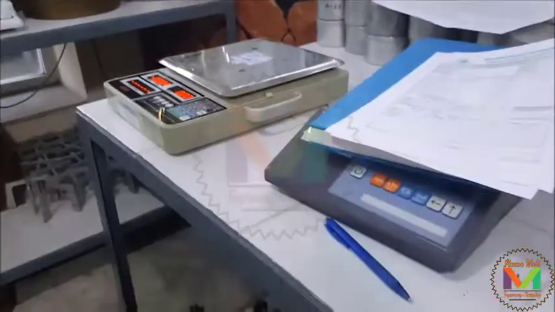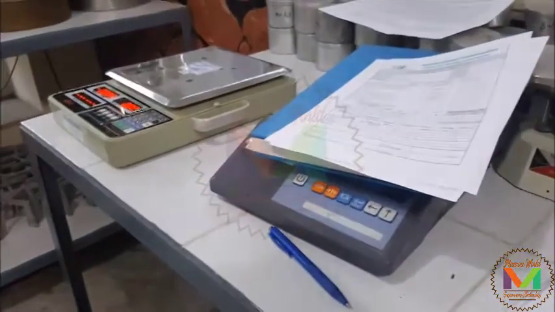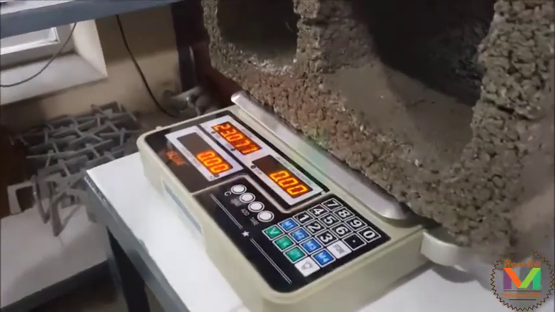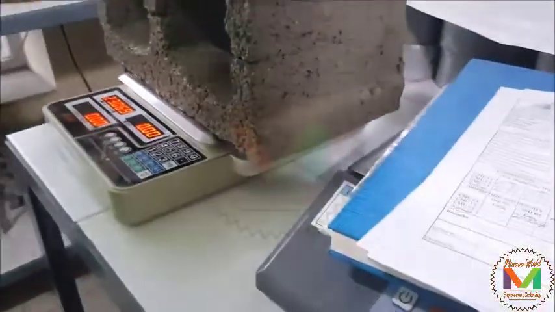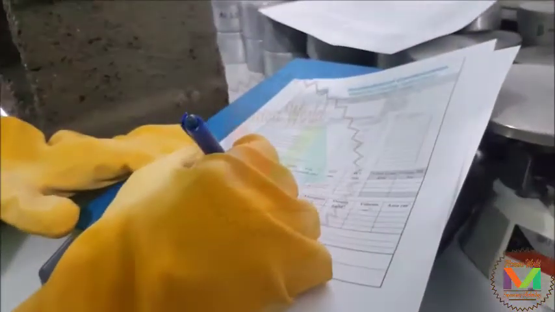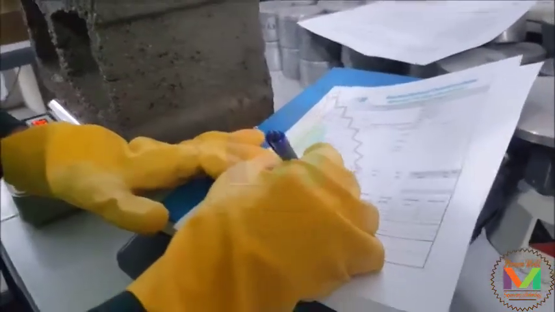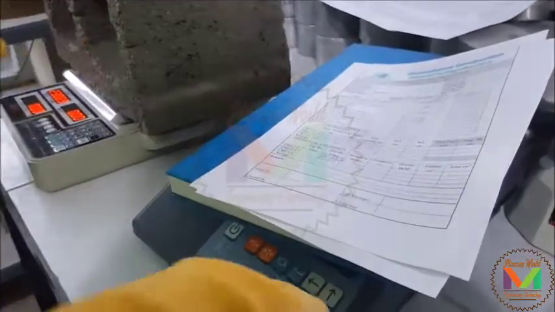This specimen or sample is done. Now what we need to do is take sample number 5. Yes, its SSD weight is 23.070. Its SSD weight is 23.069 gram.